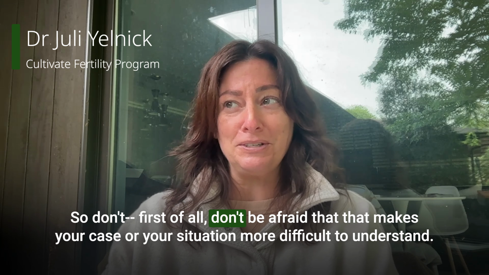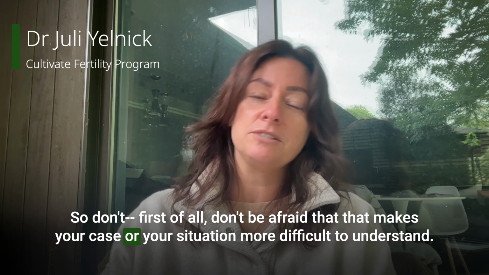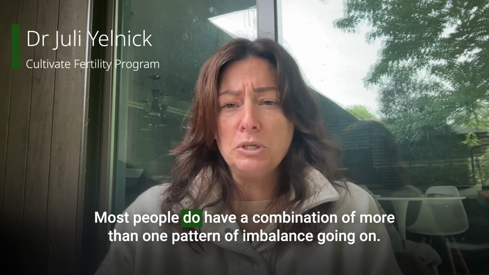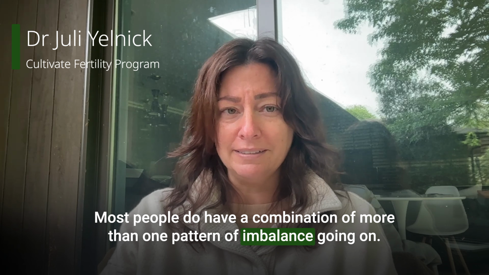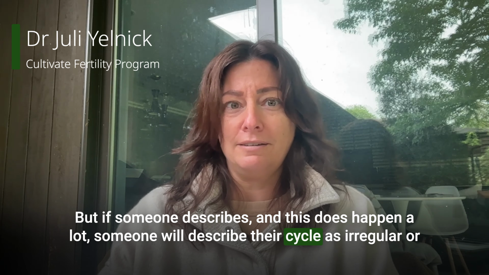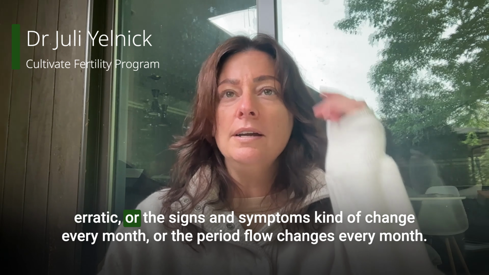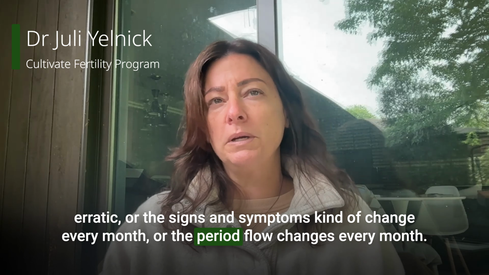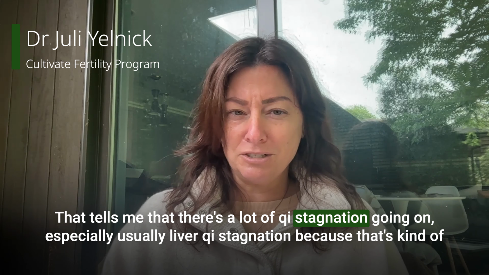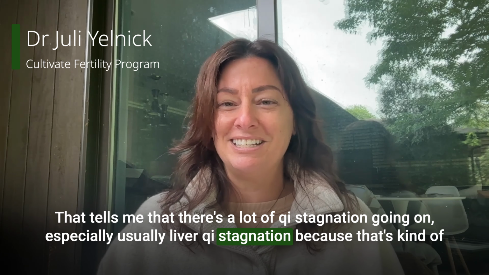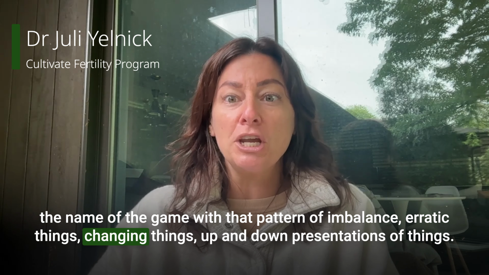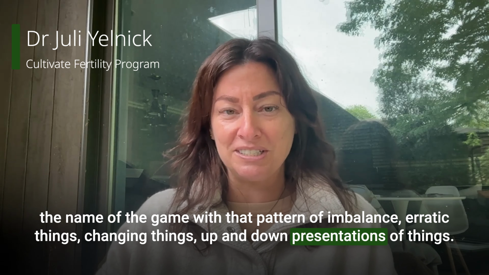So first of all, don't be afraid that makes your case or your situation more difficult to understand. That's not really what it means at all. Most people do have a combination of more than one pattern of imbalance going on, but if someone describes their cycle as irregular or erratic, or the signs and symptoms change every month, or the period flow changes every month, that tells me there's a lot of chi stagnation going on, usually liver chi stagnation, because that's the name of the game with that pattern of imbalance. Erratic things, changing things, up and down presentations of things.